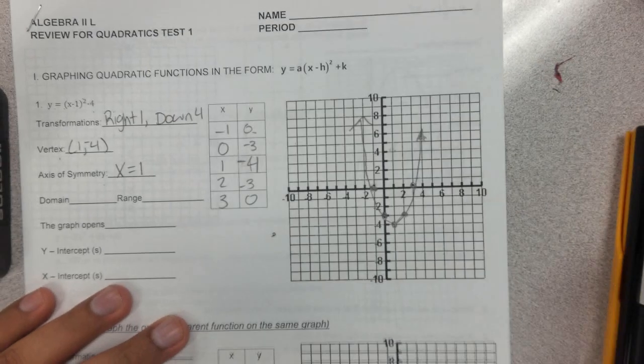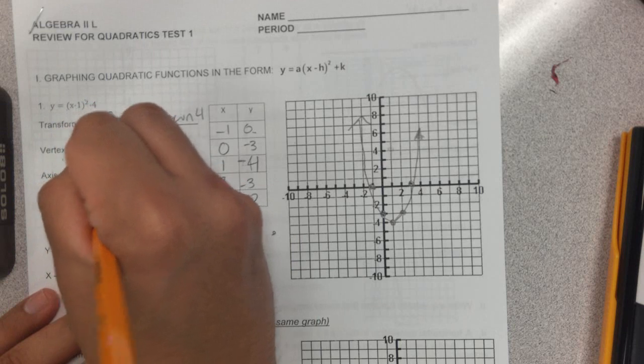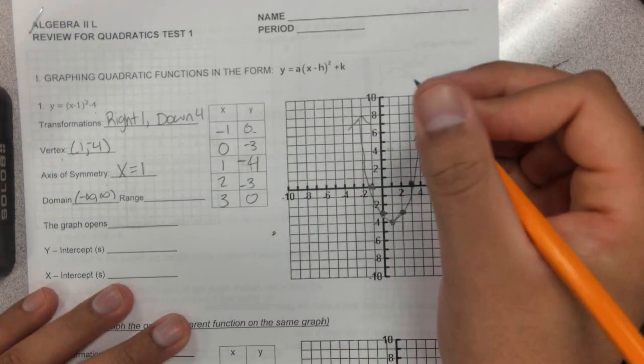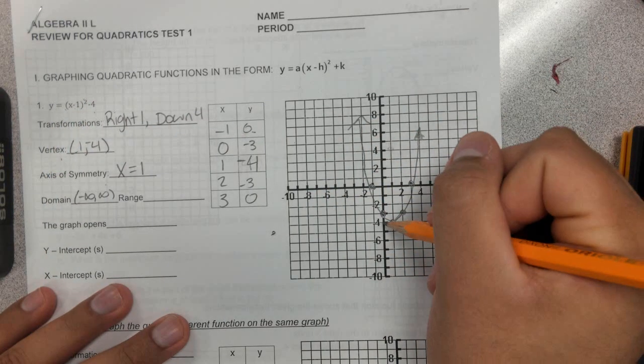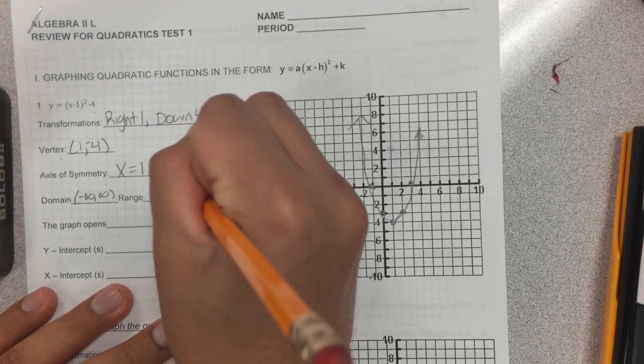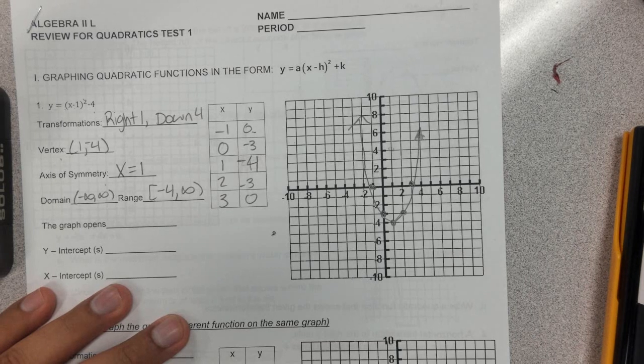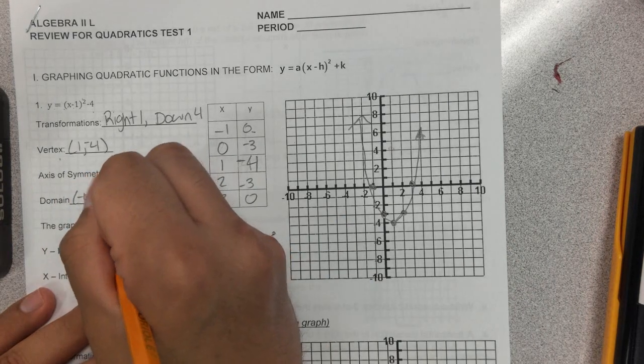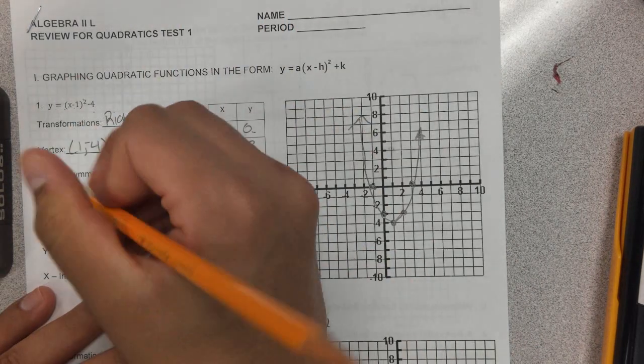Alright, so that would be your parabola. It has a domain of negative infinity to infinity. For the range, so bottom up, look at the y-axis. We start at negative 4 and then continue going up to infinity. Alright, the graph also opens upward.